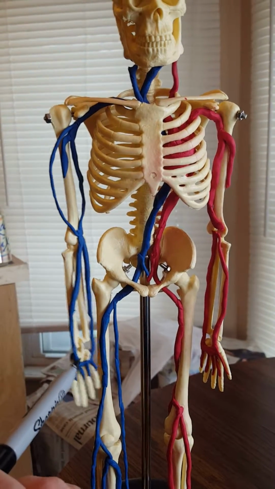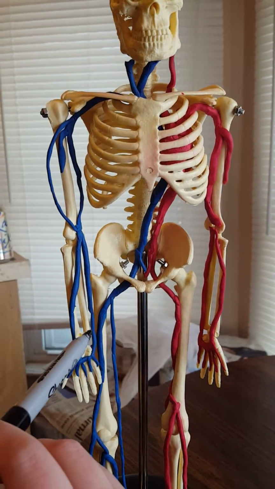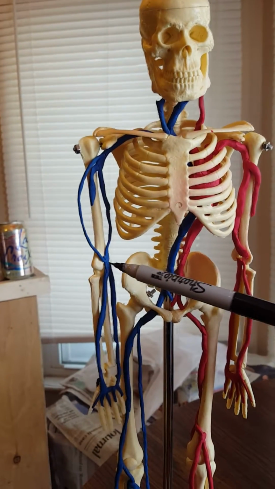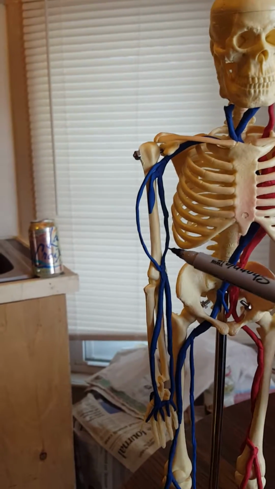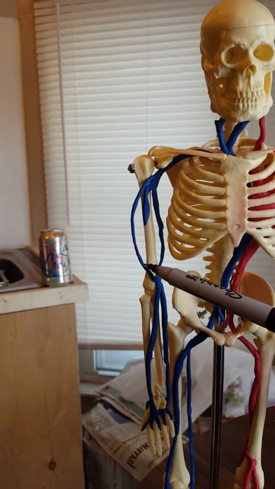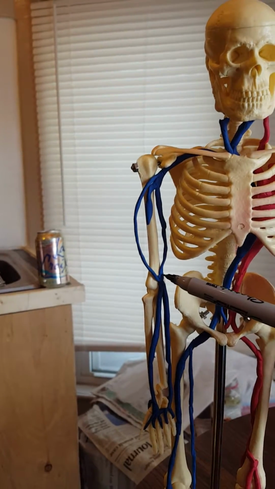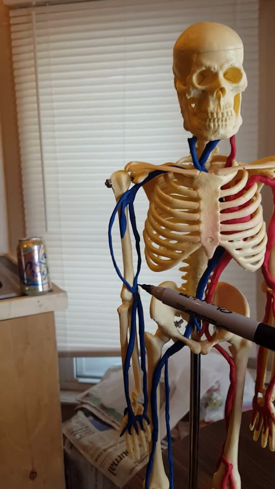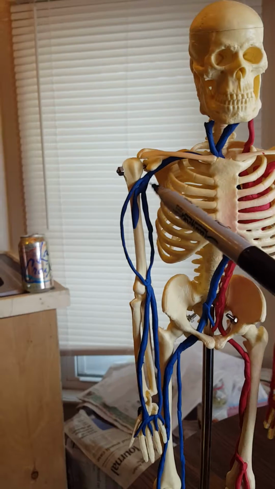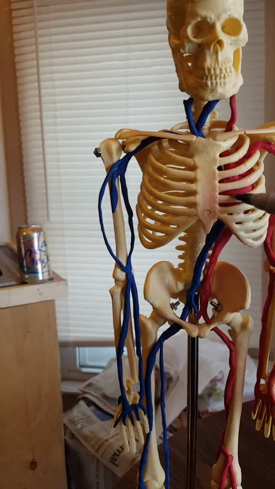The digital veins into the palmar arch, and it goes into the radial vein and the ulnar vein, and it goes up into the brachial vein, which is up here, and then the cephalic vein and the basilic vein, and those meet in the medial cubital vein, and then it goes up into the axillary vein, to the subclavian vein, and then into the vena cava back into the heart.